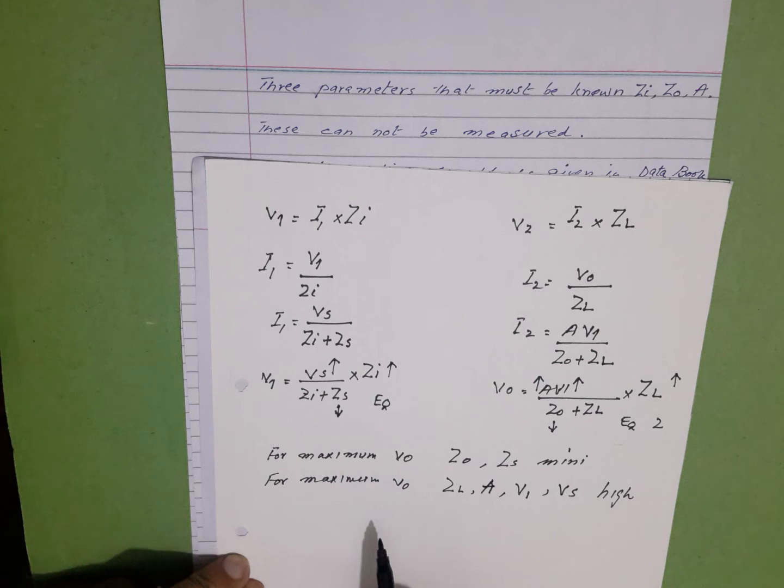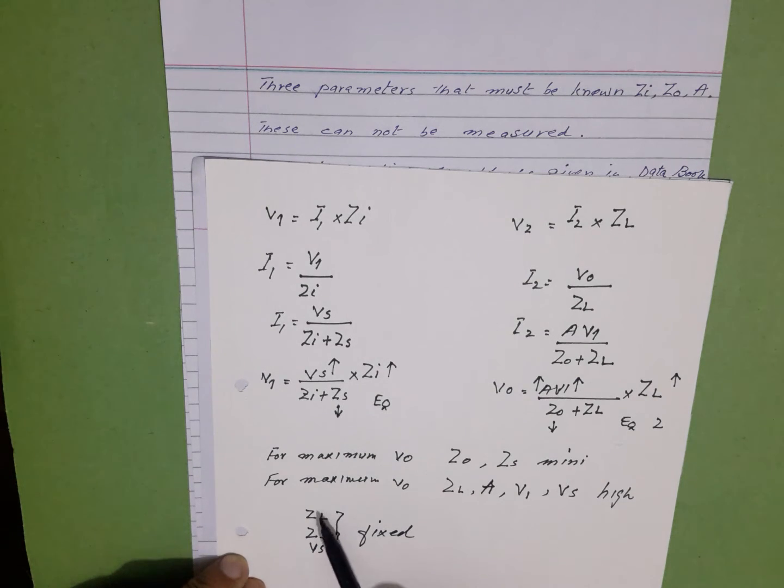Out of these, ZL, Zs and Vs have fixed values and we have no control of increasing V0 through them. We cannot increase the output by changing any one, or all three of these. We cannot increase the output.